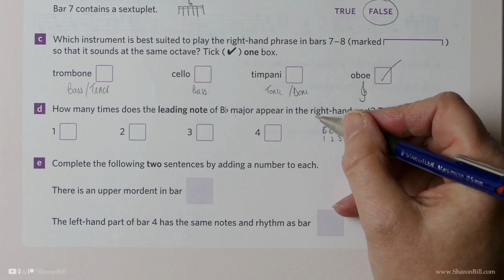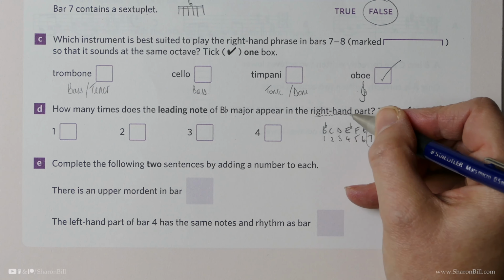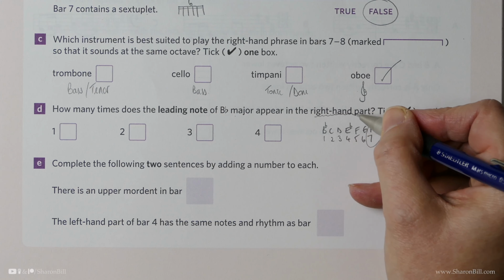Now watch out here, it's not the whole extract, it's just the right hand part, and so that's just the top line. So we're looking for note A. So there's none there. We just got to keep scanning through. None there. None. There's one. There's one. Let's have a look. There's another one.